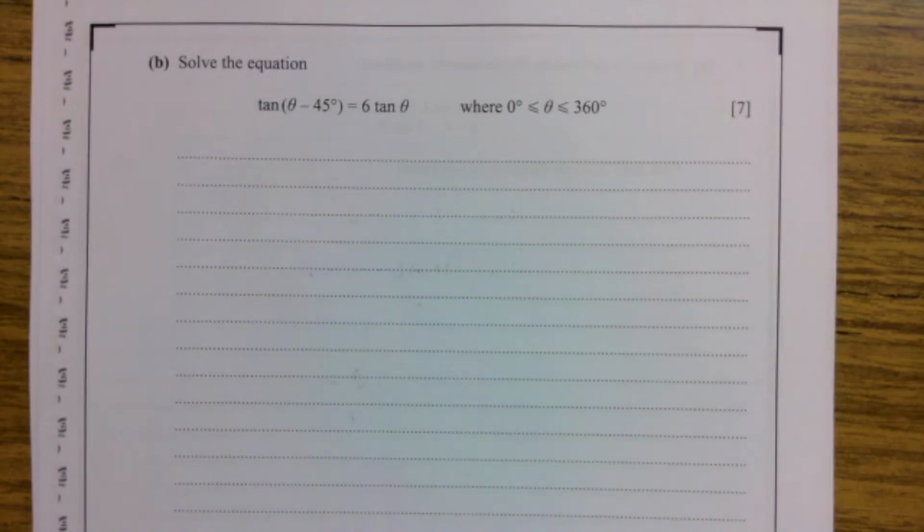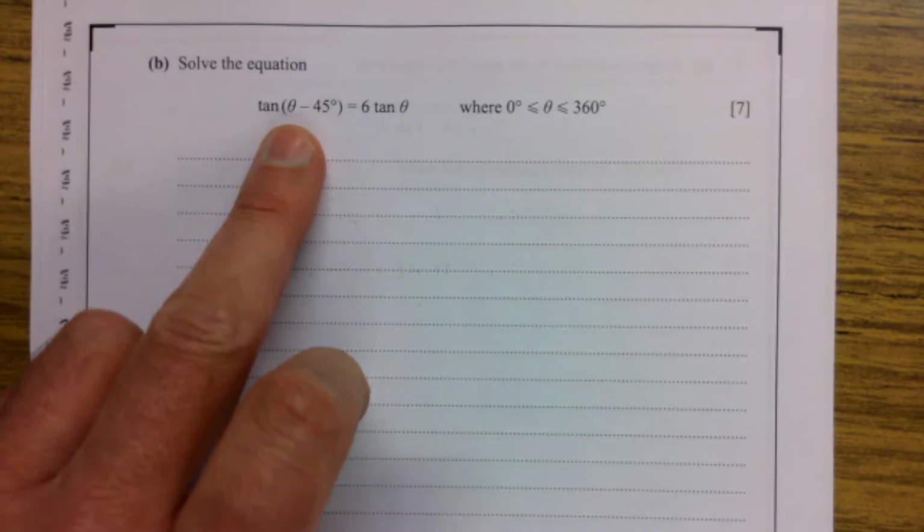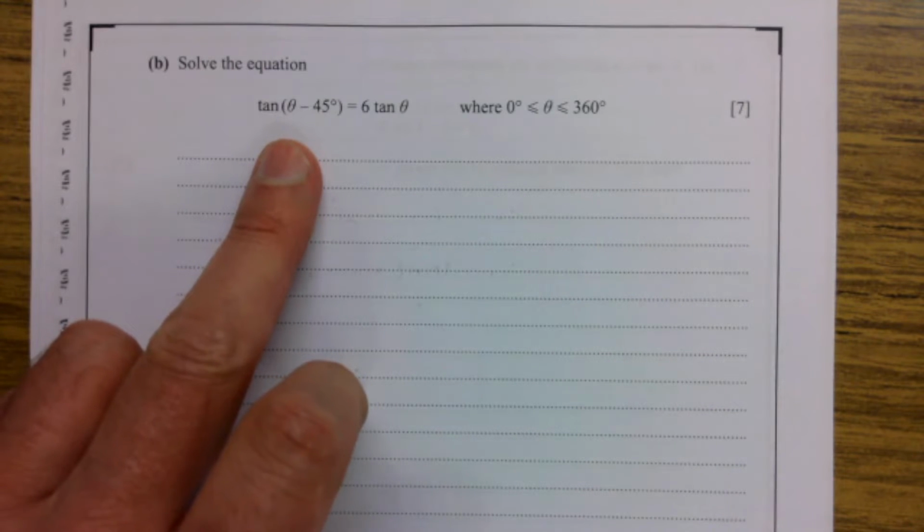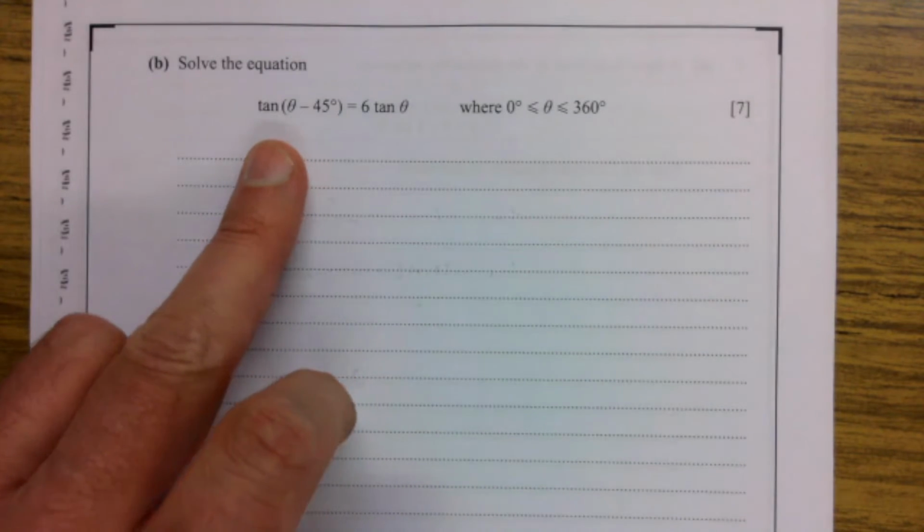Part B is solve the equation tan of theta minus 45 equals 6 tan theta between 0 and 360. So this here is going to be our compound angle formula, so we need to set it up in that way, and then we'll try and work out where we'll go from there.